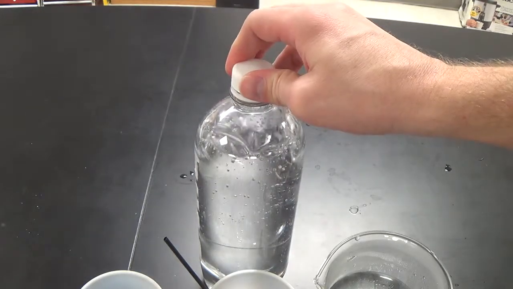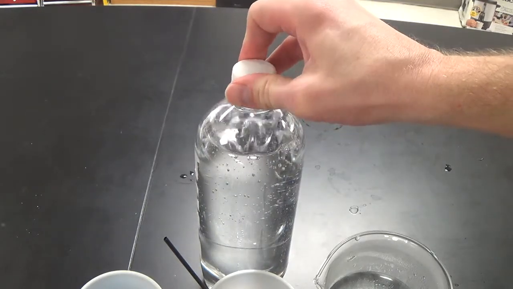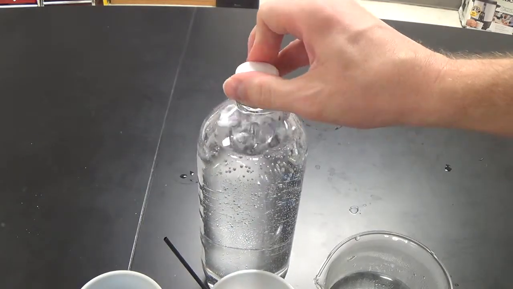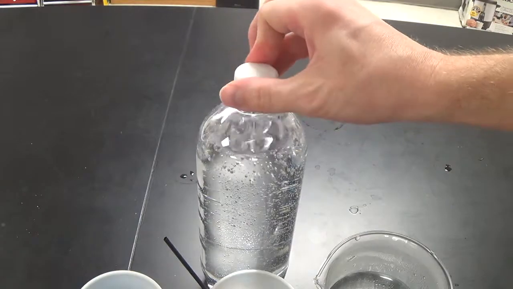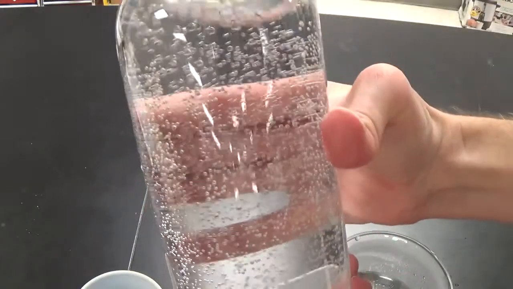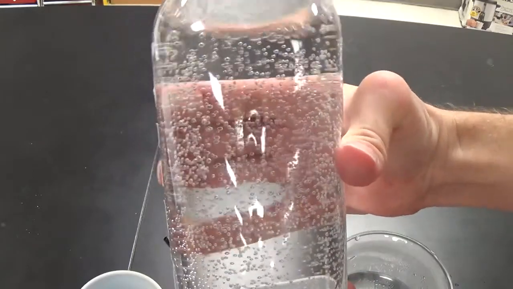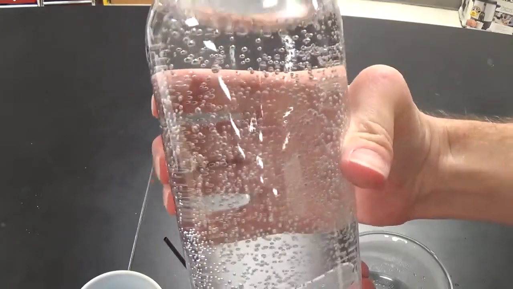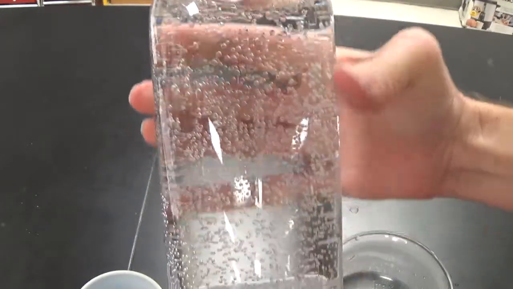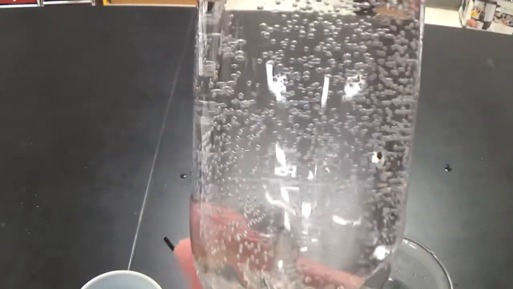Whoa, look at that. Yeah, all those bubbles. And I can do it again and again. There's lots of bubbles in here. Lots of gas was dissolved. Now what do we notice? Okay. First off, I'll point this out. Now when I squeeze, I can actually bend the sides in. You should be able to see that on the video there. I'm actually squeezing the sides in. So the pressure is much, much lower than it used to be. And look at all those undissolved bubbles of gas.